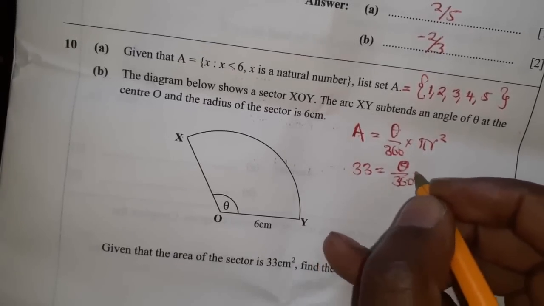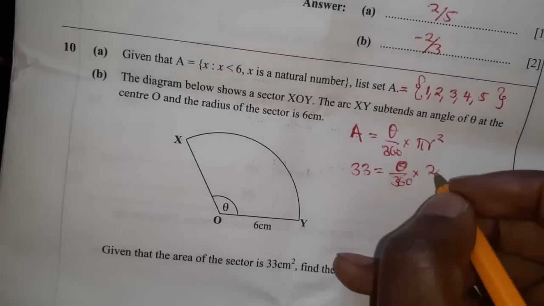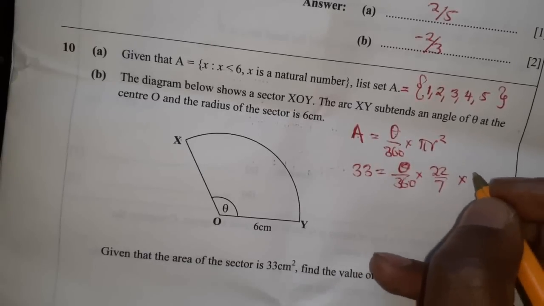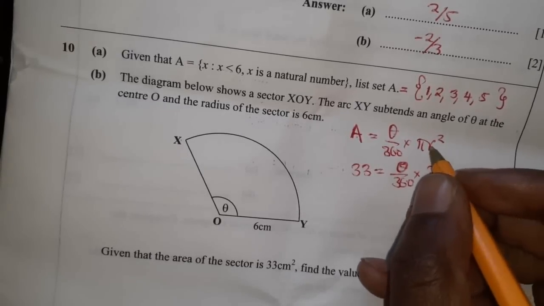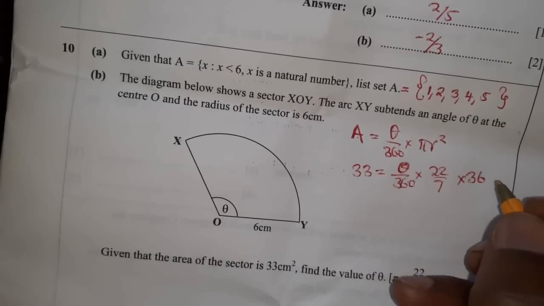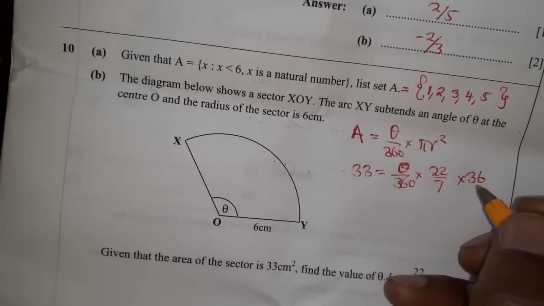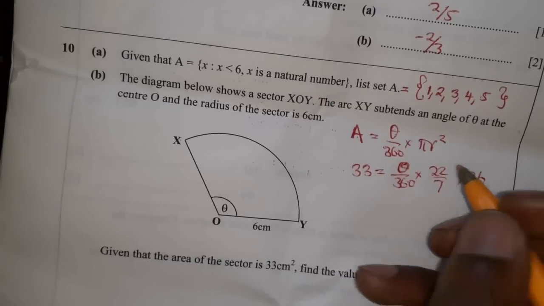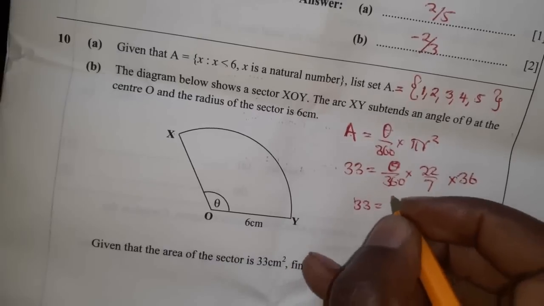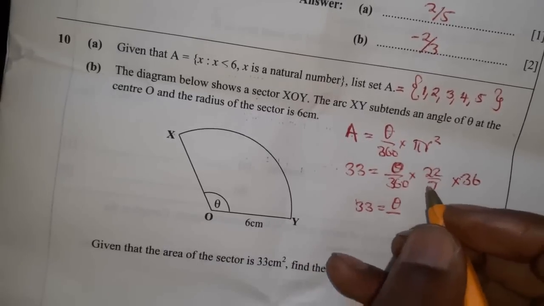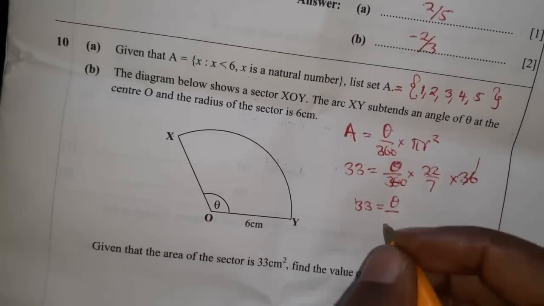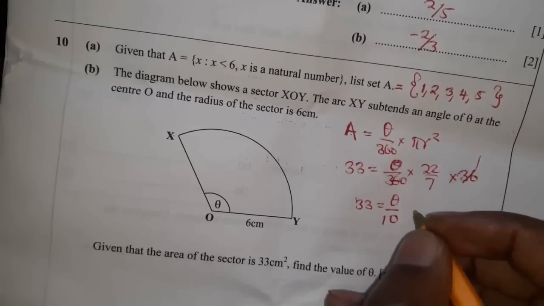360 multiplied by pi, 22 over 7, then multiplied by radius. What is our radius here? Radius is 6 squared. 6 squared is 36. Take note of that. So look, what are we supposed to do? I'll continue with the 33 here, then theta over 360. Now I'm going to divide here. 36 here, 1; 360 here, it will be 1 and 0.